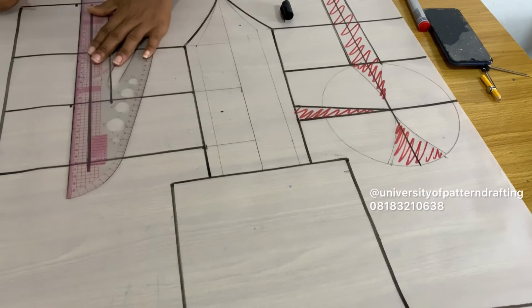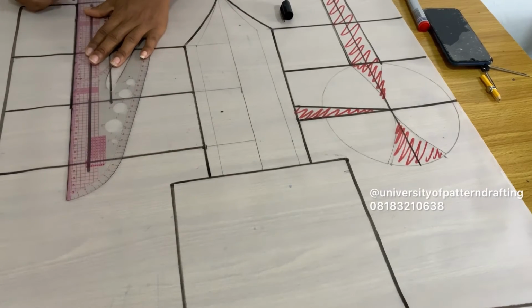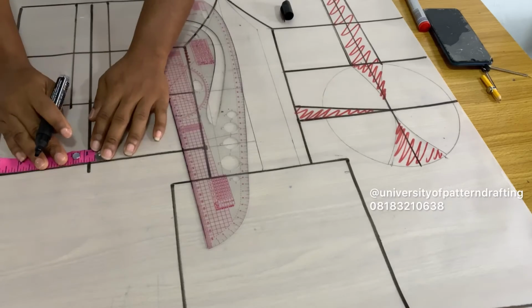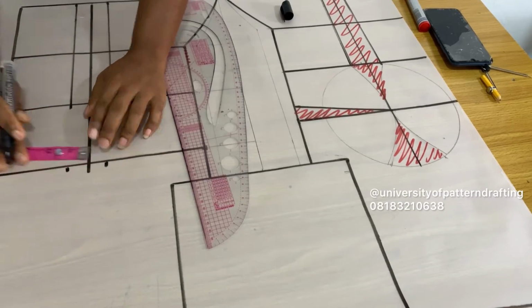So this is the back pattern. I'm just going to go ahead and finish up that back pattern, and then we would proceed to the cutting video.